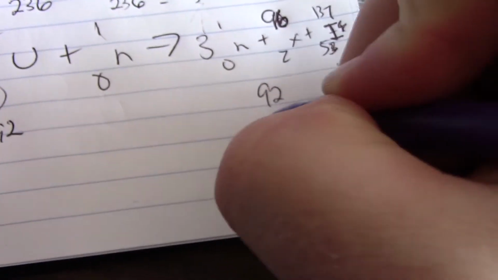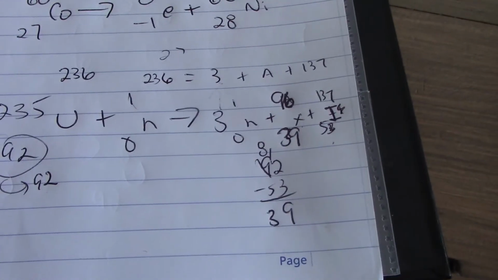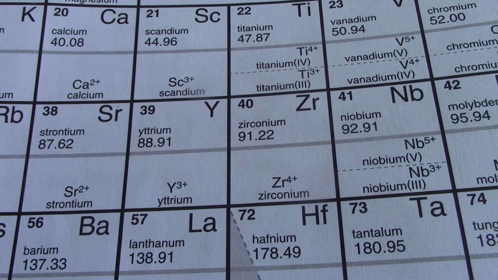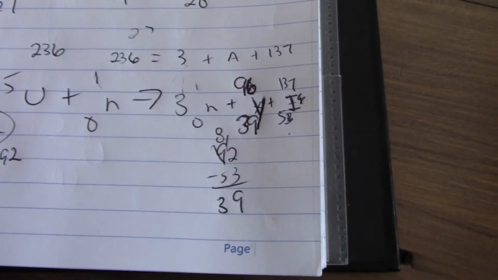So 92 minus 53 will give me how many I need to have with X. So that's 39. So my element that's produced through this reaction is yttrium, or Y. It has atomic number 39. So that's how I solve fission equations.